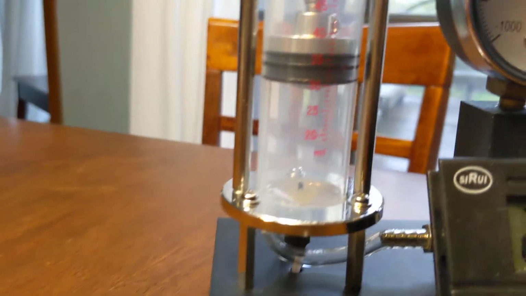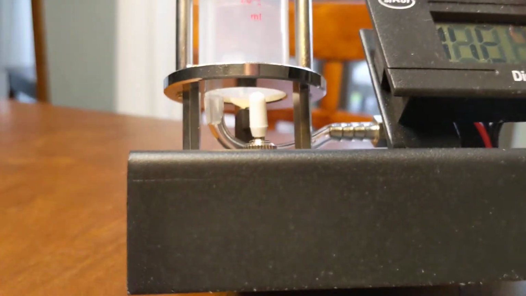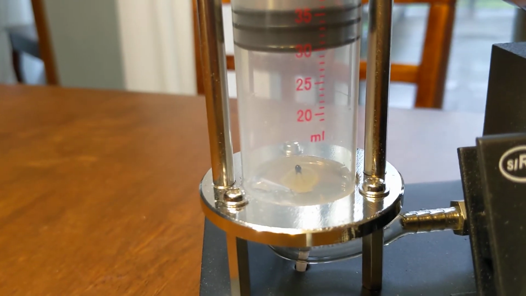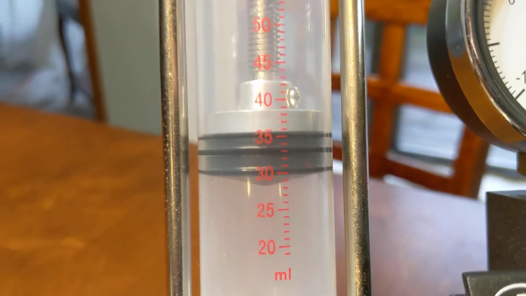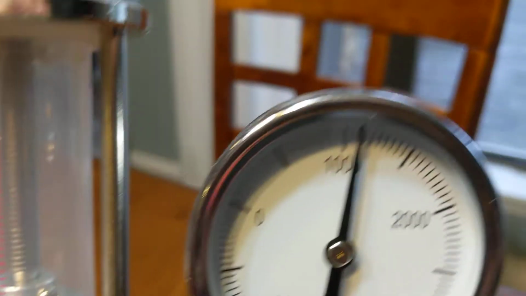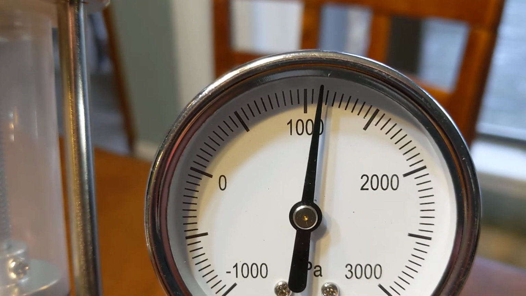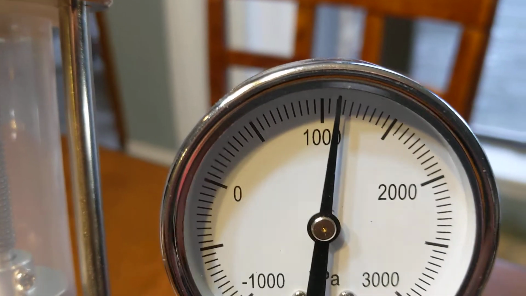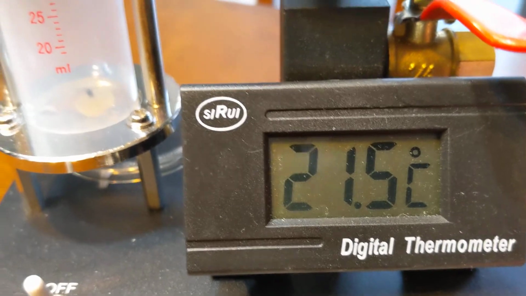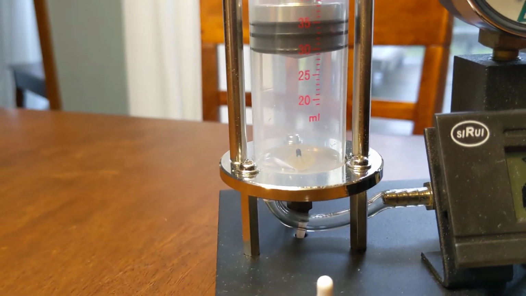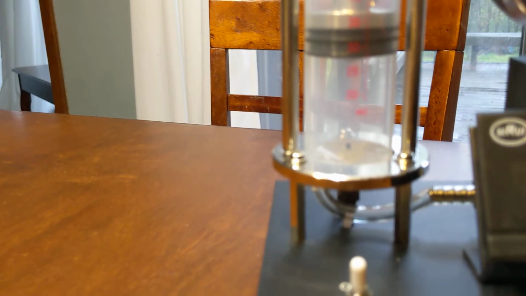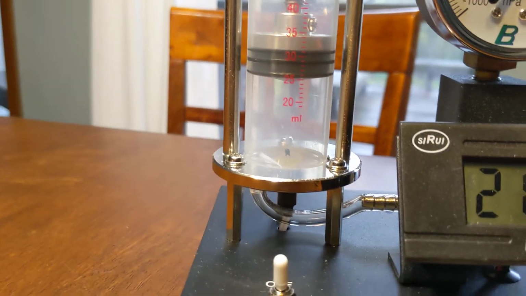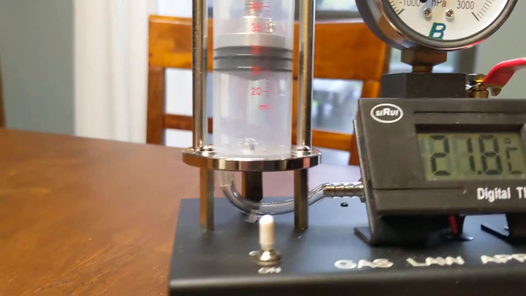Just 3 more data points now, so we're going to put this at 30. And actually I need just a tiny bit more. 30 mils. Now we are right on that second mark after the 1,000, so that'd be 1,100 hectopascals and 21.5. Okay, just 2 more here. It's definitely getting more difficult to turn the knob to get the plunger to go down.